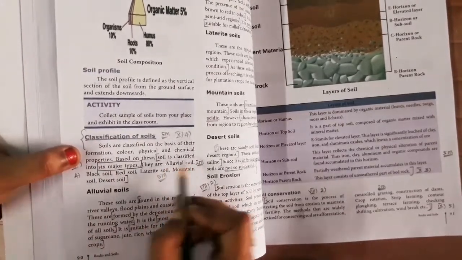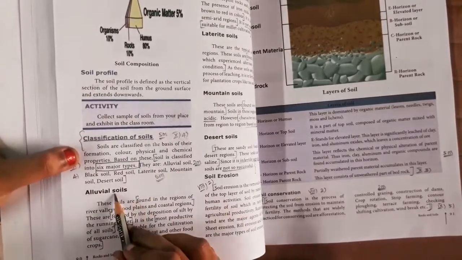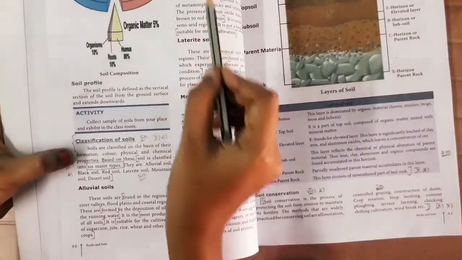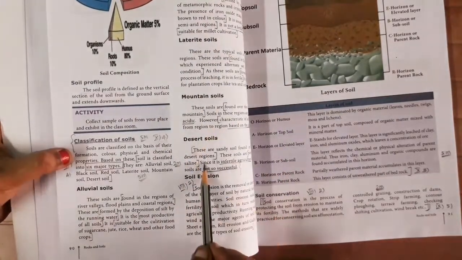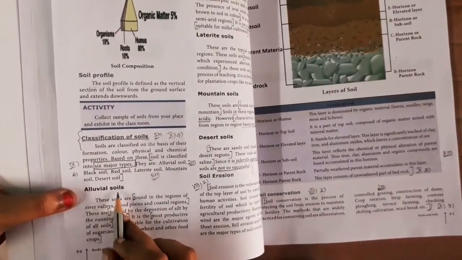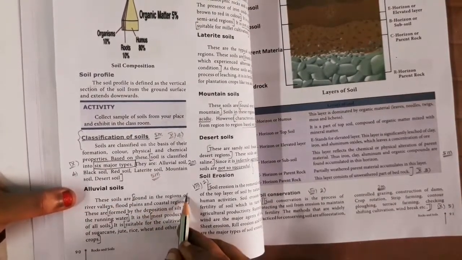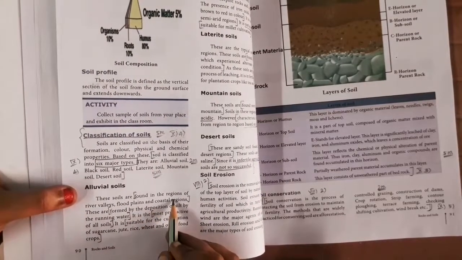The soil is classified into 6 major types. They are alluvial soil, black soil, red soil, laterite soil, mountain soil and desert soils. Alluvial soils. What is alluvial soils? It is found in the regions of river valleys, flood plains and coastal regions.